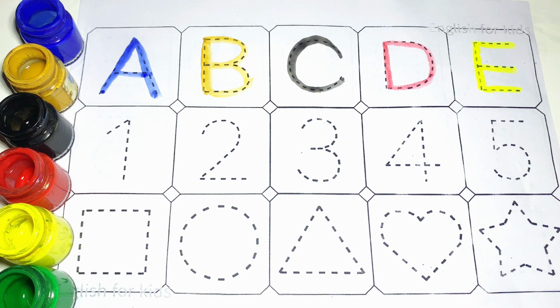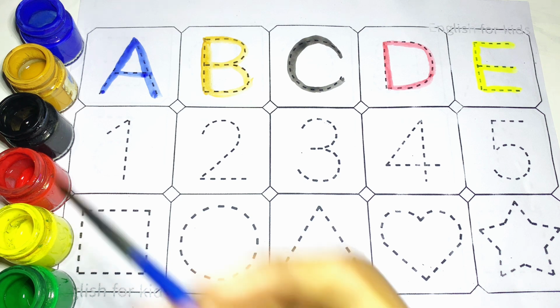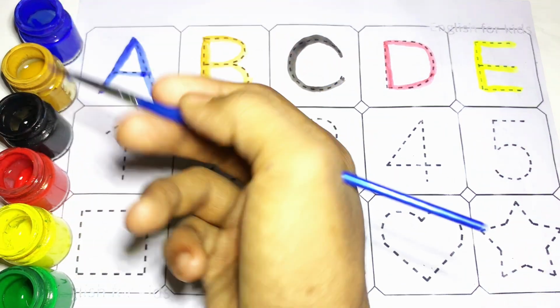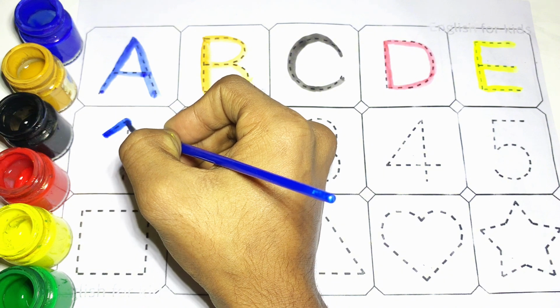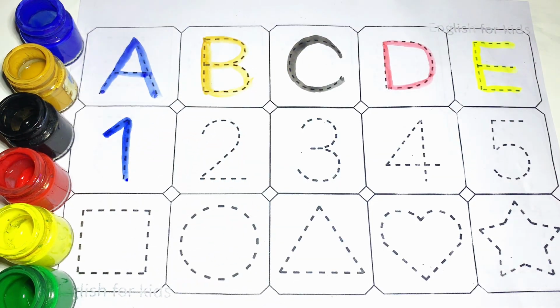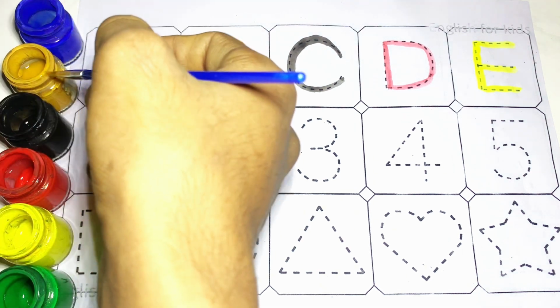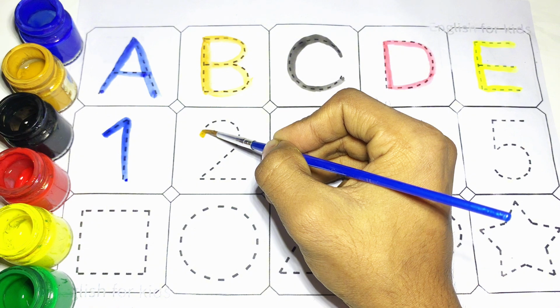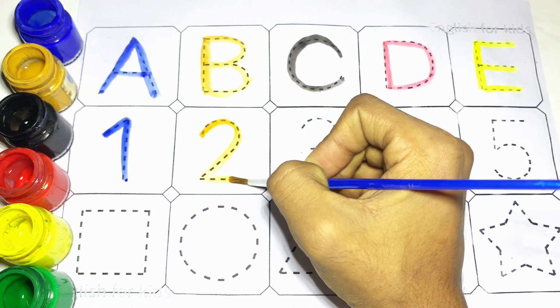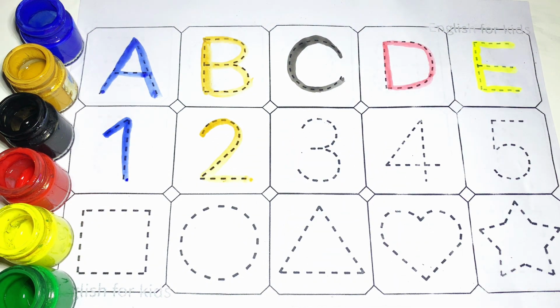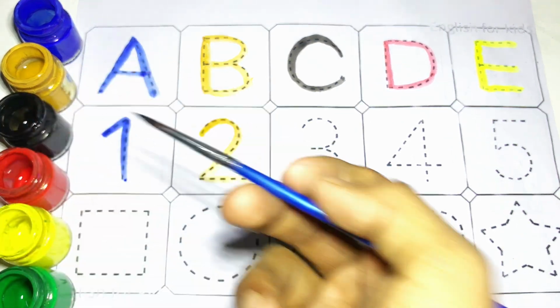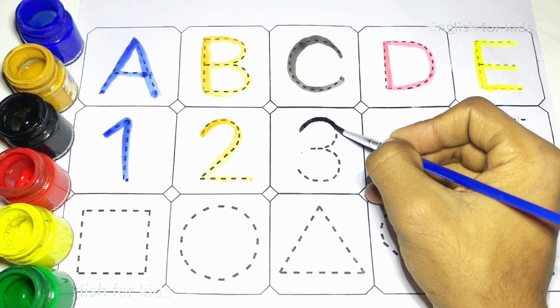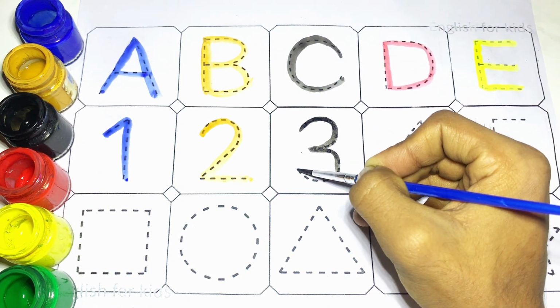Kids, now draw numbers. Kids, first we draw 1, the number 1, and use blue color. One. Kids, now draw 2, the number 2, and use yellow ochre color. Two. Kids, now draw 3, the number 3, and use black color. Three.